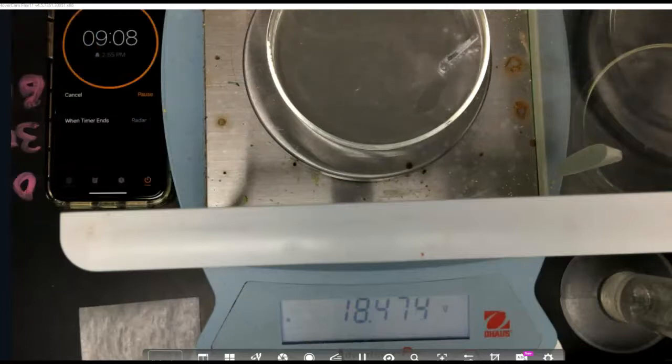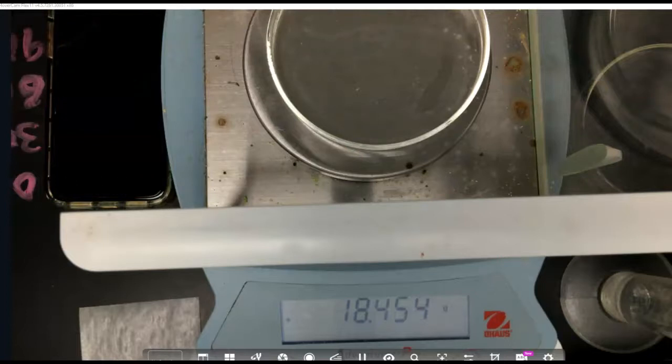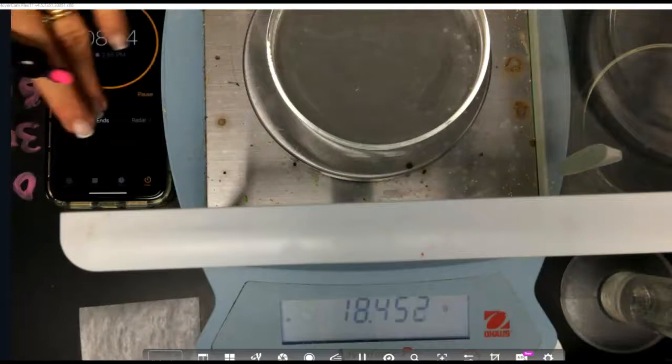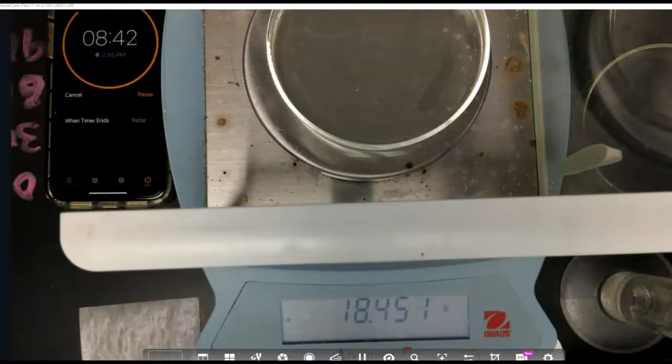So we are getting ready to record time 60 seconds, which will be 18.466 grams. And then at time 90 seconds, I'm going to go ahead and pause my video and collect the rest of the data and come back to you with all of the masses.